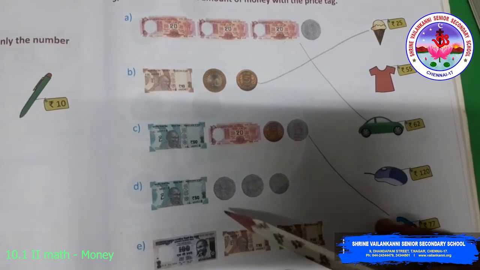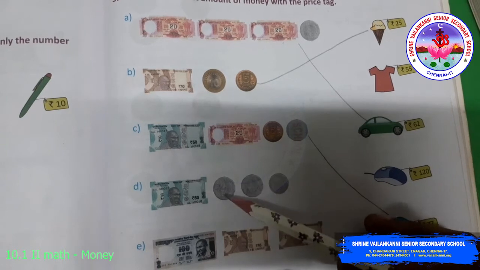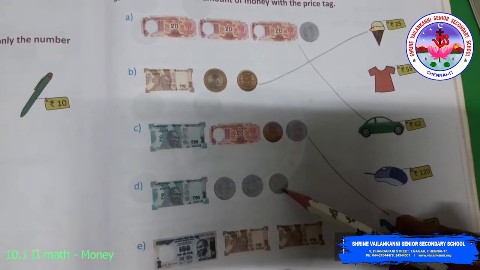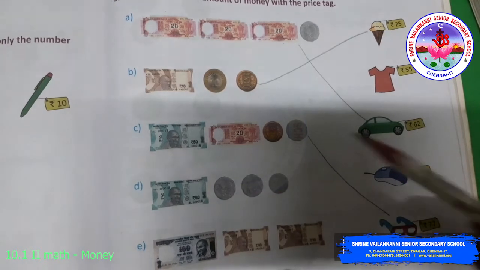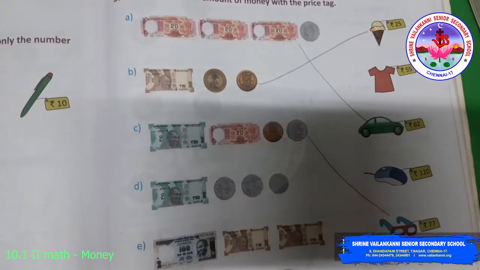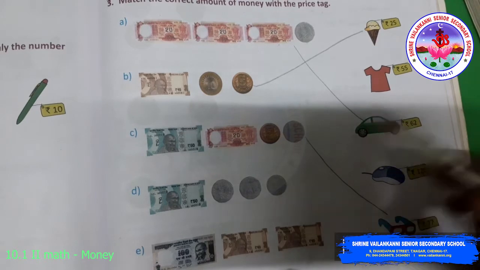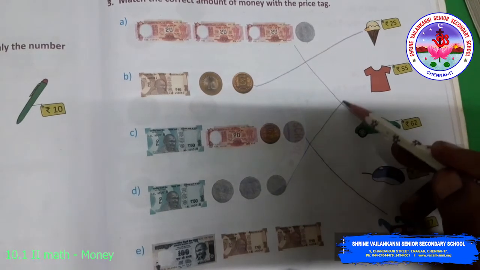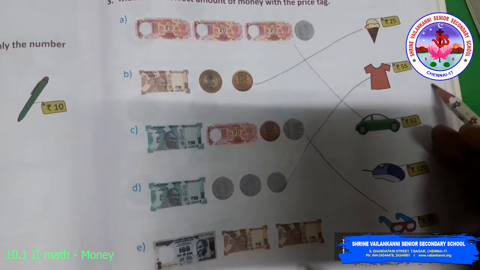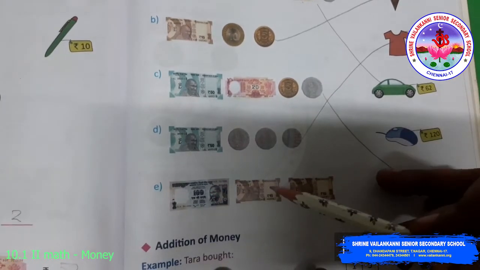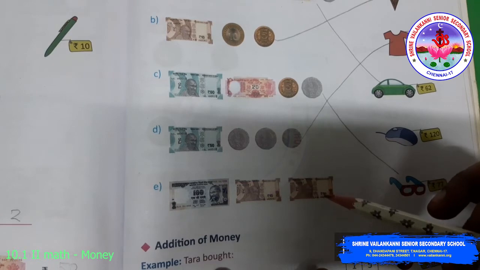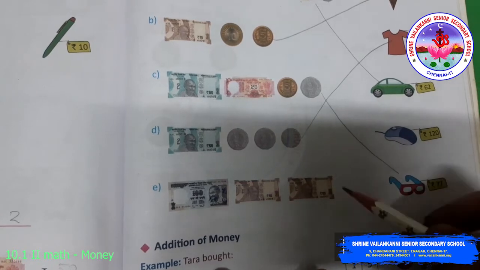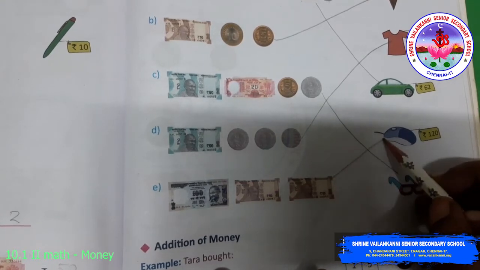Here you are having 50, 2 rupee coins and 1 rupee coin. Two 2 rupee coins and 1 rupee will make 5 rupees. So 50 plus 5 is 55. So I am using that to buy a t-shirt. Now the last one. 100 rupees and 10 rupees. 100 plus 10, 110. 110 plus 10, 120. I am using that to buy a mouse.